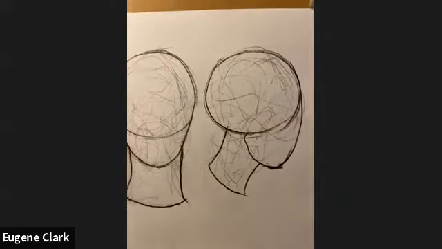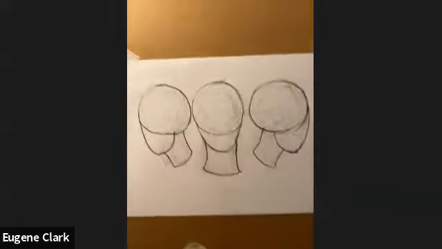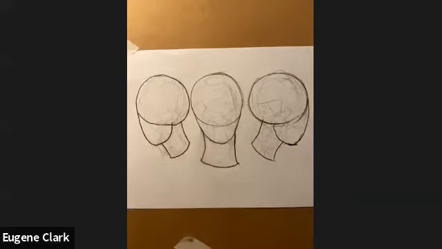So this is how I want you to sort of think of your character head turn in regard to the 3 different views before you start drawing in all the details.